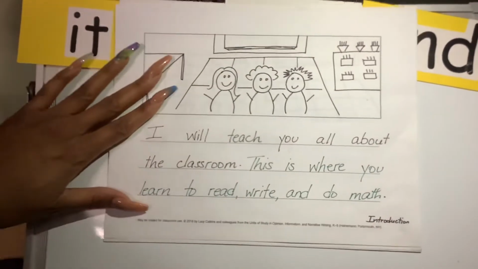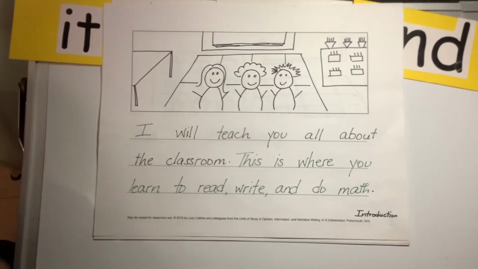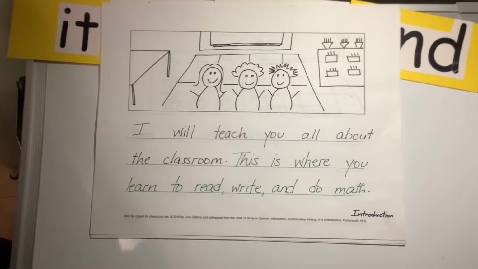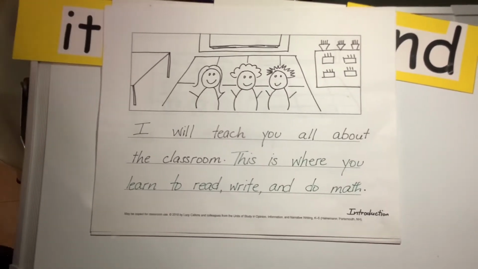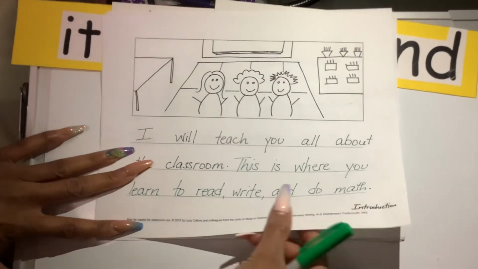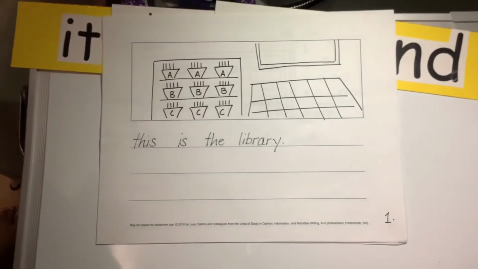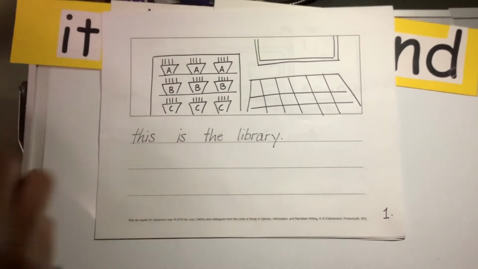Now remember, boys and girls, this is part of revision. You add more sentences. And I know that you can write more than one sentence because we are getting ready for first grade. And we can add another sentence to each page. Page 1. This is the library.